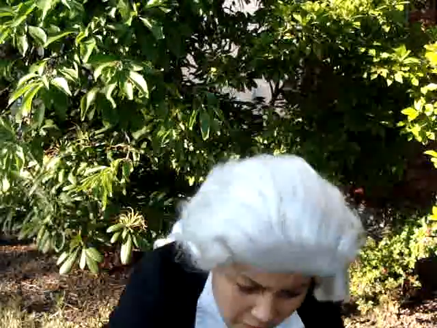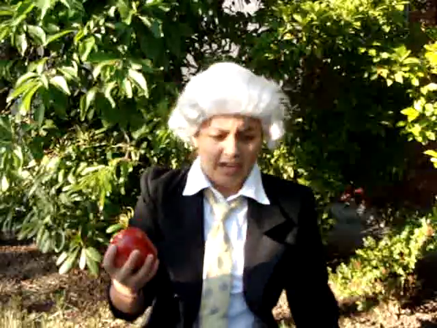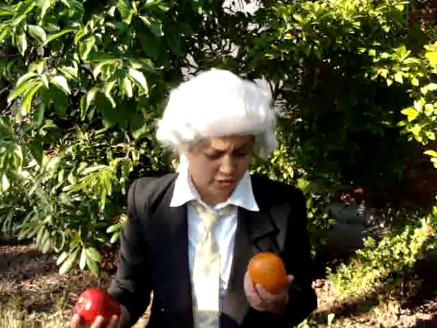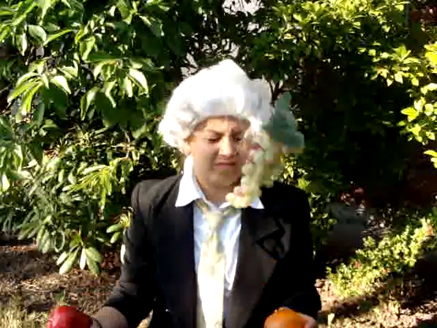Ow! Gravity! Ow! What the heck? An orange! Okay, now that's just silly. Grapes don't even grow on trees.